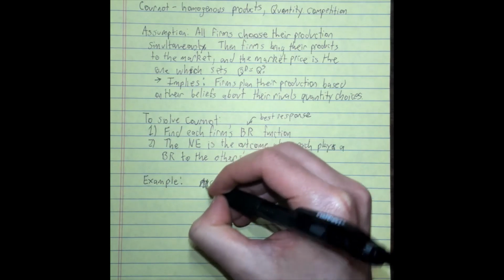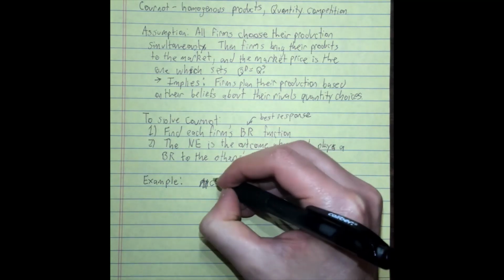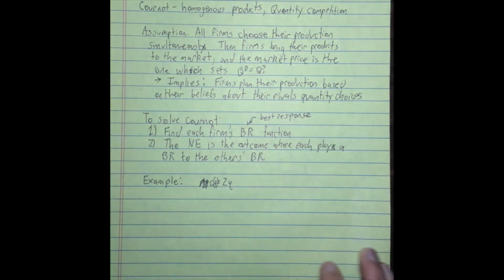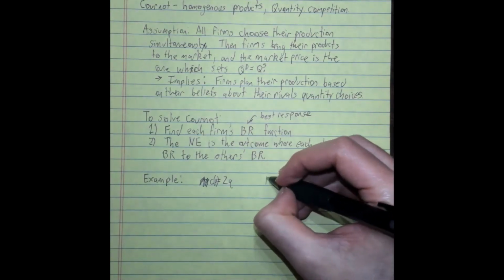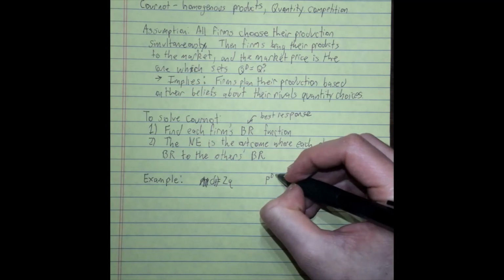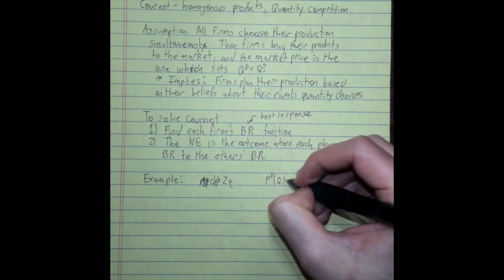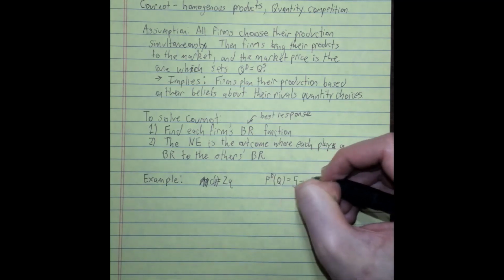Actually, let's do it this way. Let's say that cost is equal to 2Q. And the demand in the market is P(Q) equal to 5 minus Q.